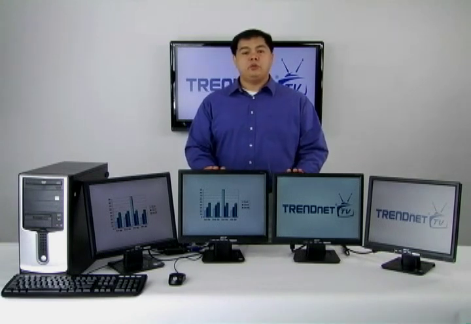We have gone through the full installation process for a desktop. A laptop is similar to a desktop, but for additional USB ports, you need either the USB PC card adapter, model TU2-DVIV, or a USB hub such as the 7-port USB hub TU2-700.